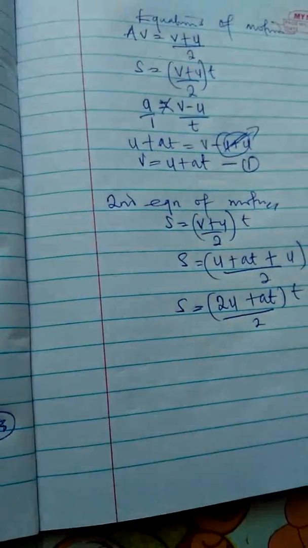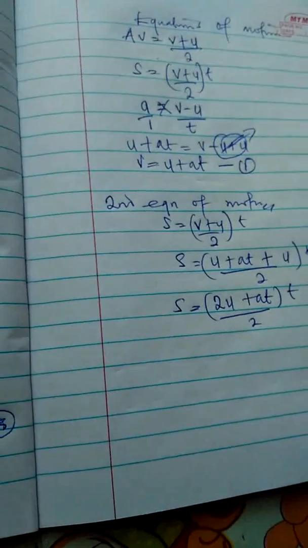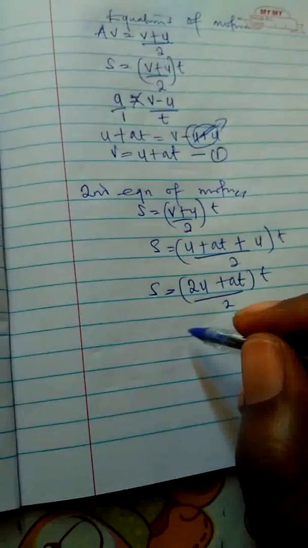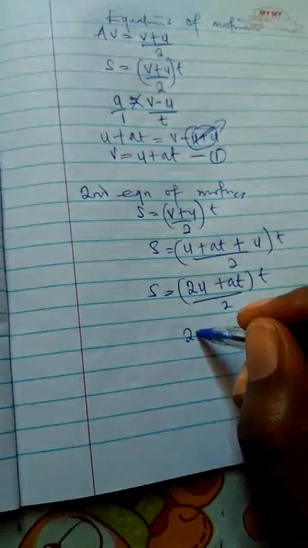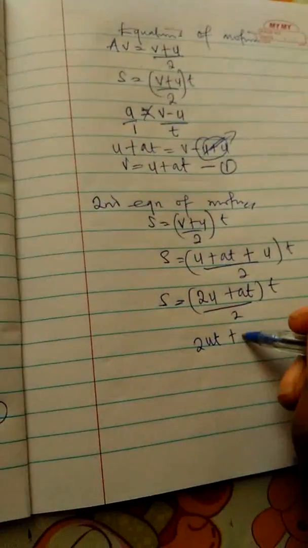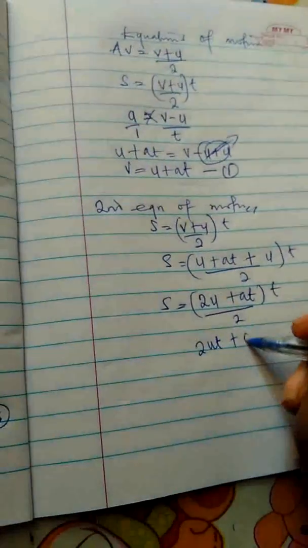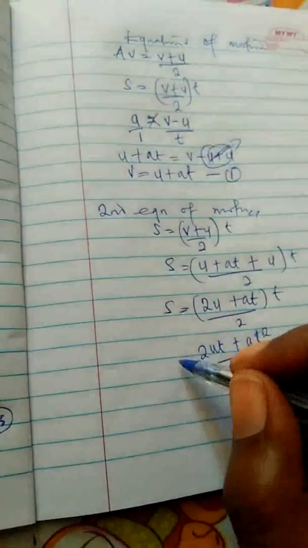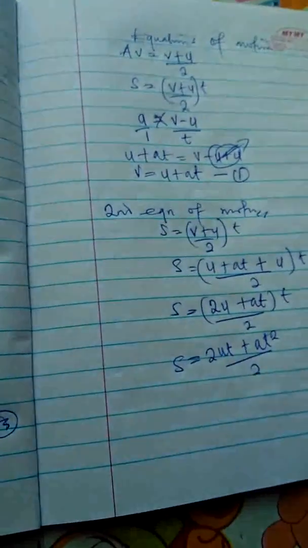What we'll do now is open the bracket and bring the T inside. So T times 2U gives 2UT, plus AT times T, which is AT squared, all over 2. Then I will say equals S.